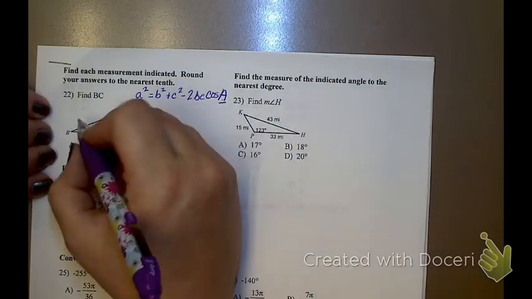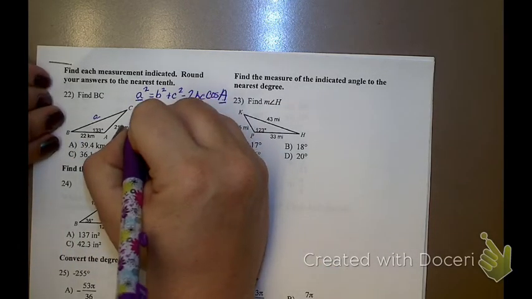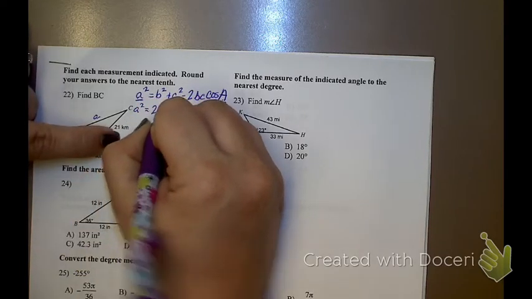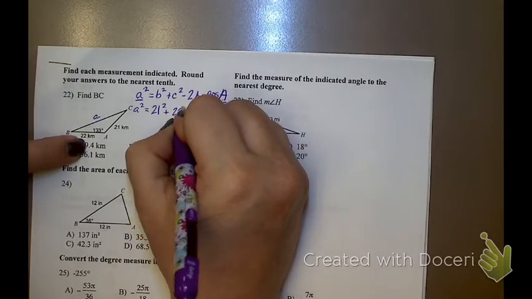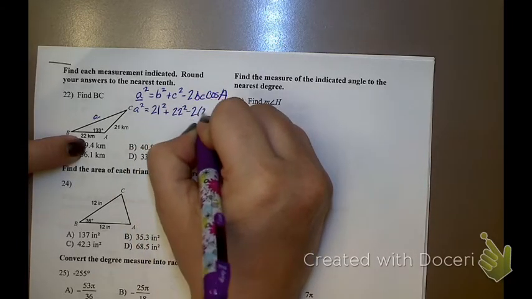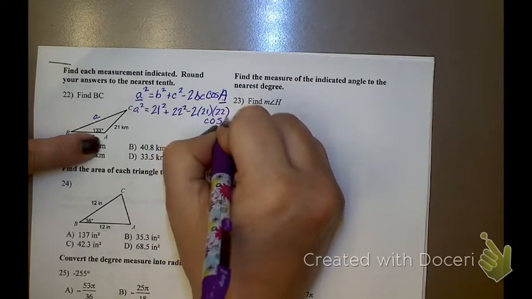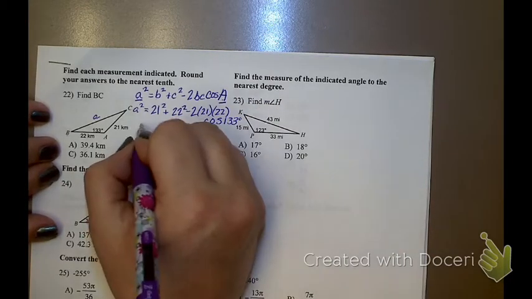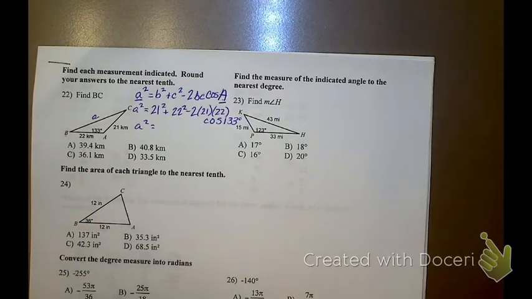So I'm going to call this little a. That's the side I'm trying to find. So a squared is equal to little b plus little c squared minus 2 times 21 times 22 times cosine of 133. And it looks like I can just plug that straight into my calculator. So let's see.